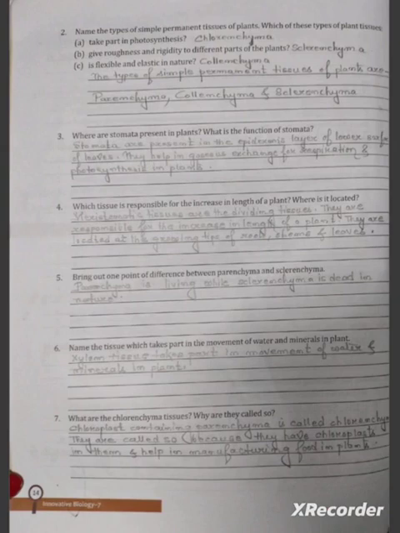Name the type of simple permanent tissue in plants. Which of this type of plant tissues take part in photosynthesis? Next one, give roughness and rigidity to different parts of the plant. Is flexible and elastic in nature? The answer will be the types of simple permanent tissues of plants are parenchyma, collenchyma and sclerenchyma.